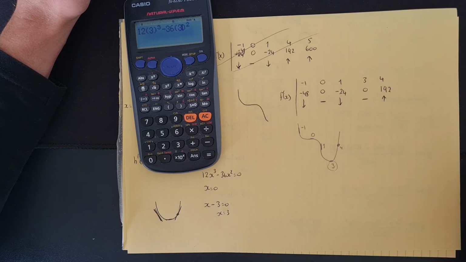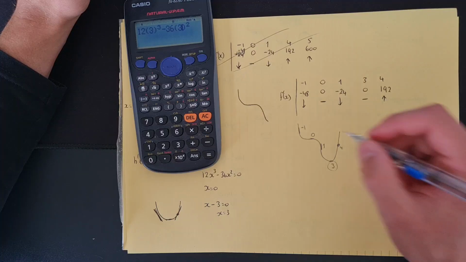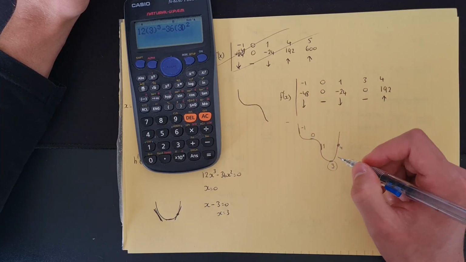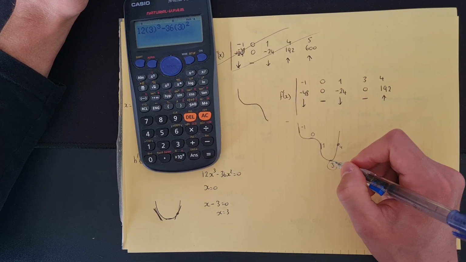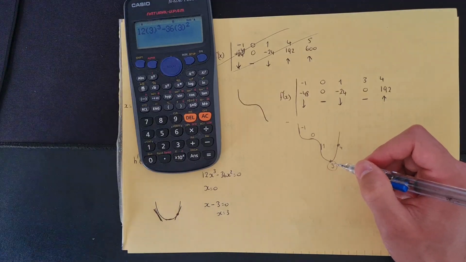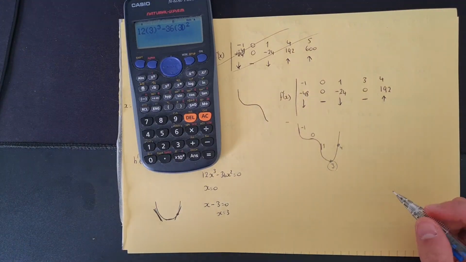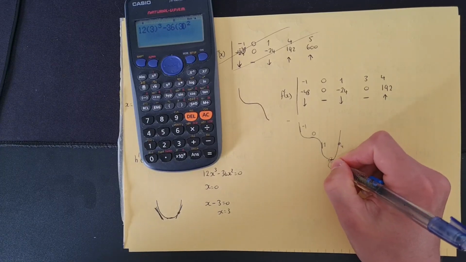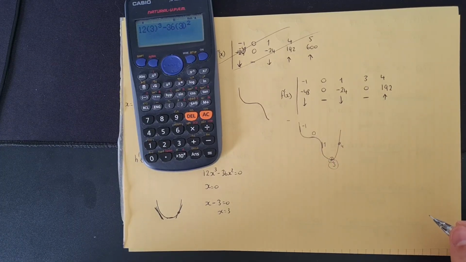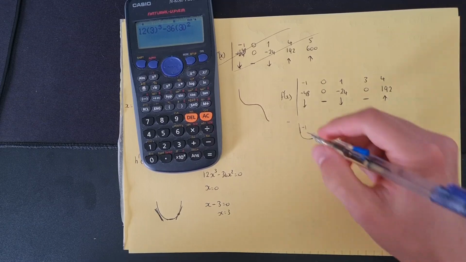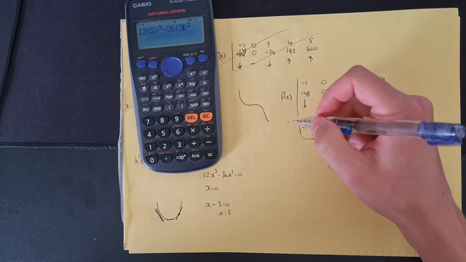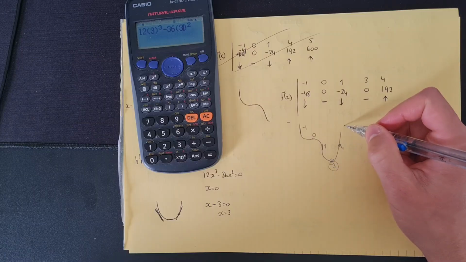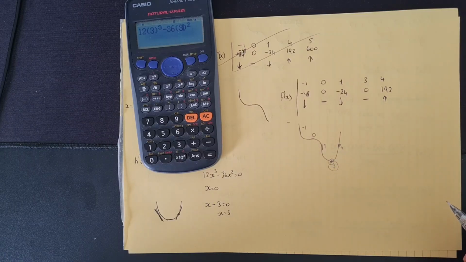And it's going to be decreasing from -infinity down to 3, right? But not including 3, okay? So we have these important values, right? These are our critical values. 3, and that's essentially where the function stops decreasing and it becomes increasing.